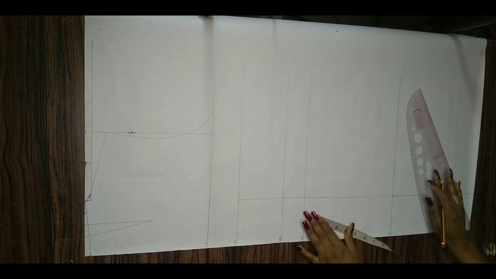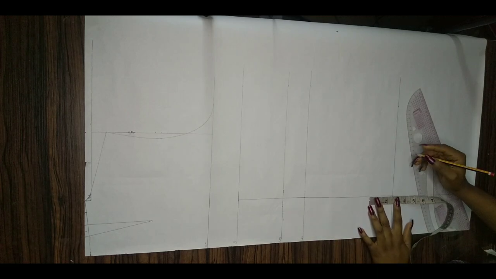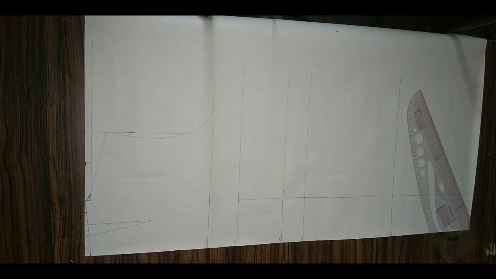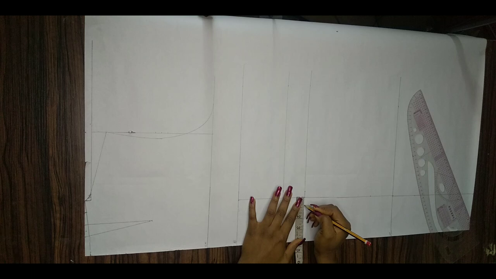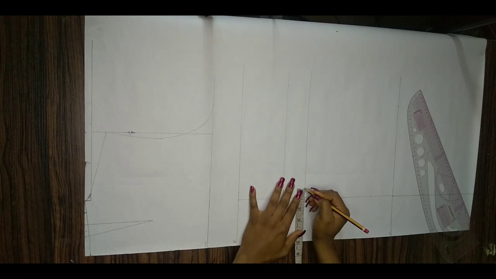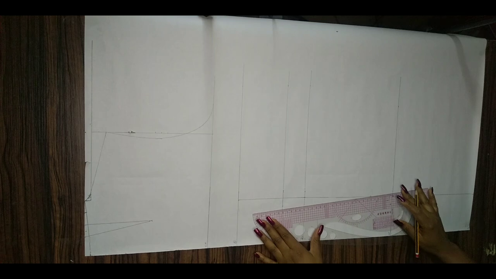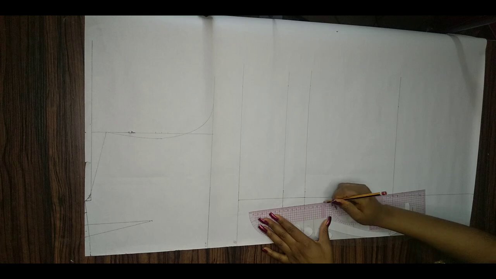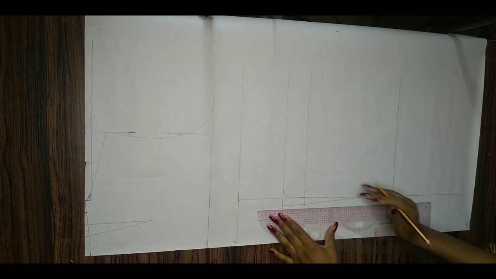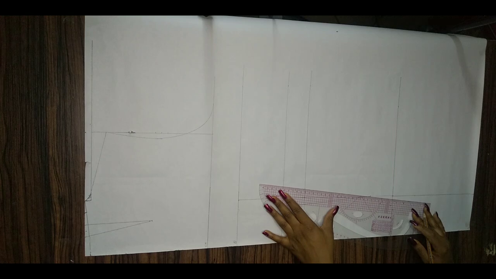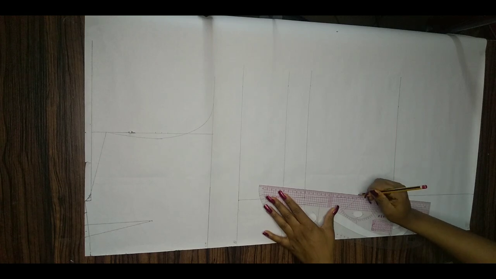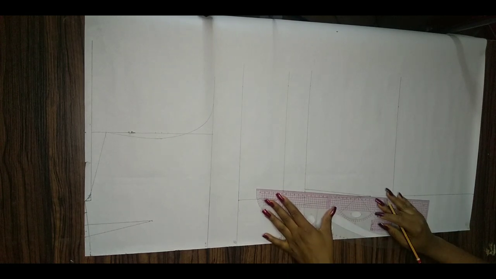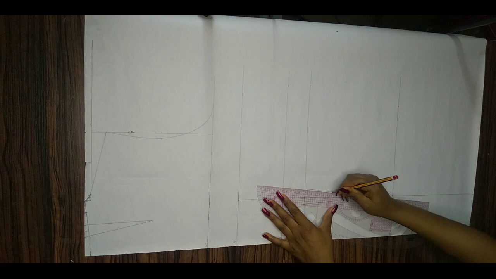Okay, so now at my hip line, I'm going up by 2.5. You can go up by 3 inch. It just depends on where you want your welt pocket to start from. So what I'm going to do next is connect this 0.75 I marked at both my underbust and my half length, and I'll take it all the way to that 2.5 I went up at my hip line. So just see what I'm doing, and do yours like mine. I'll take that 0.75 all the way to my under bust.